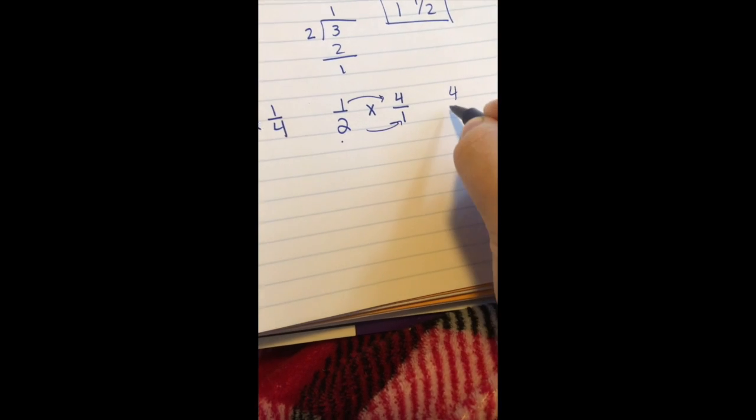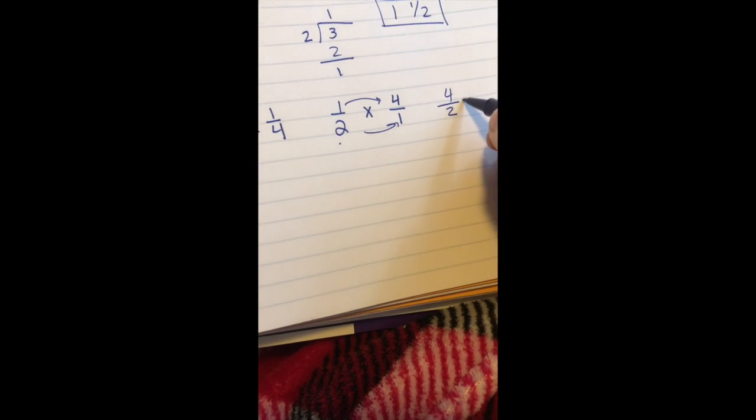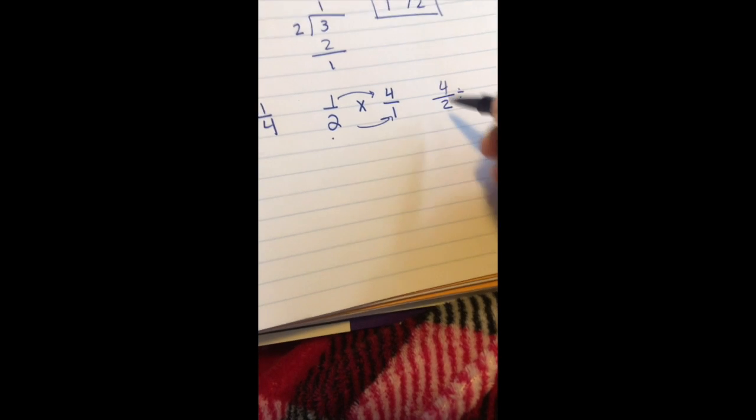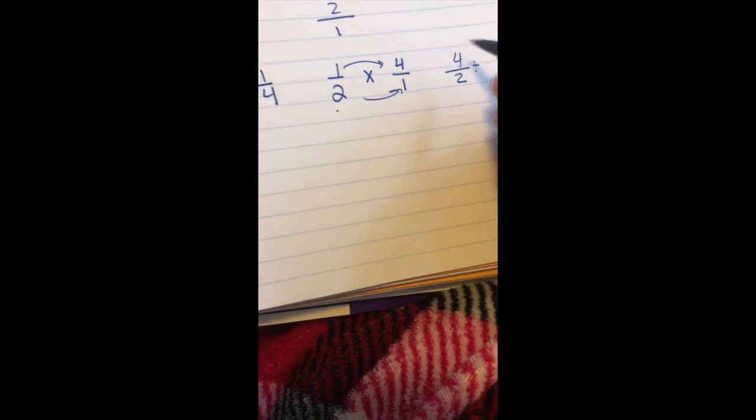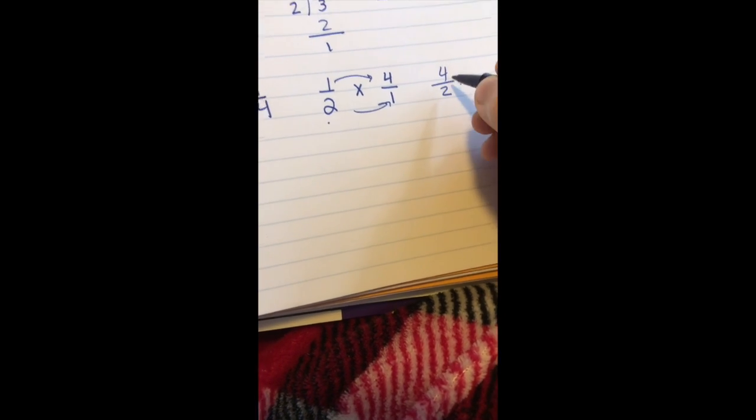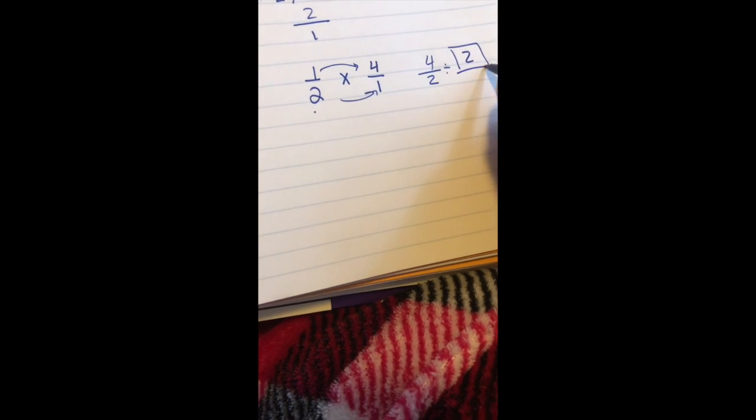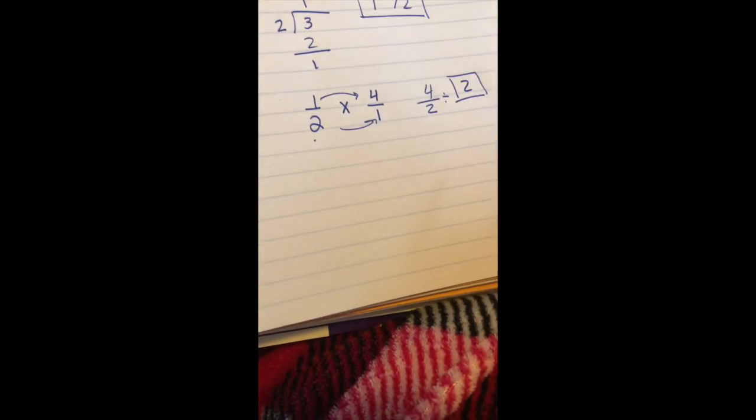So then we do 1 times 4 is 4, 2 times 1 is 2. Now you can reduce that, and actually you can say 4 divided by 2. How many times does 2 go into 4? And that is a solid whole number answer, which is 2.